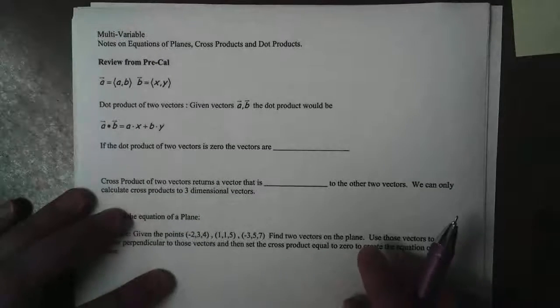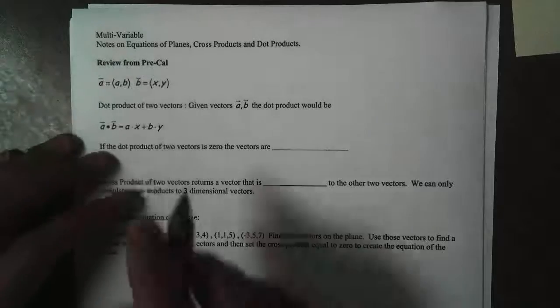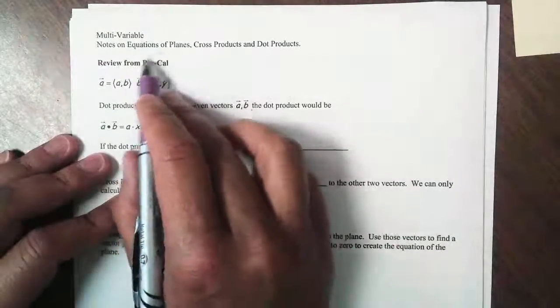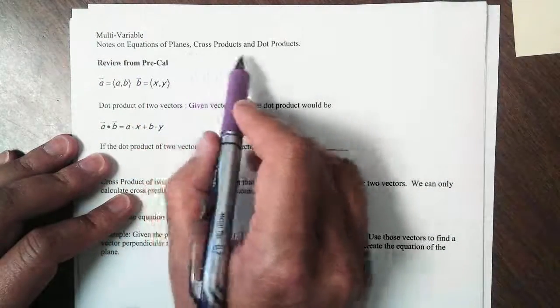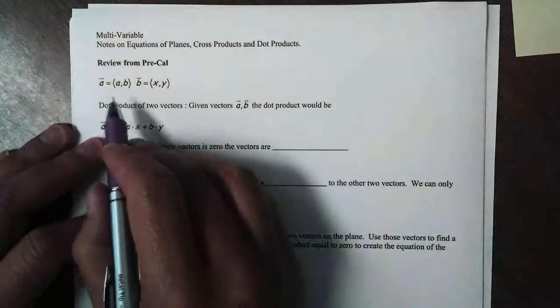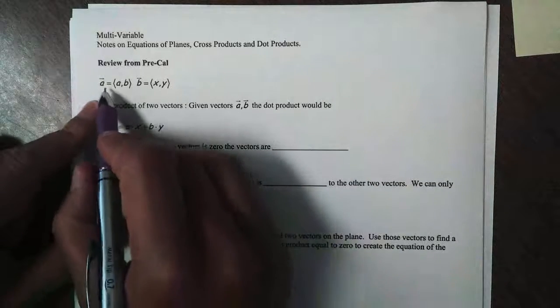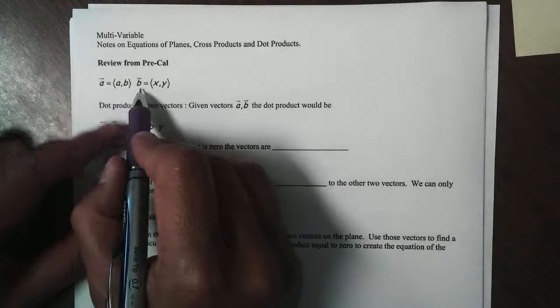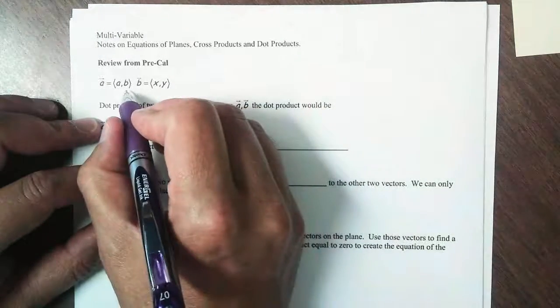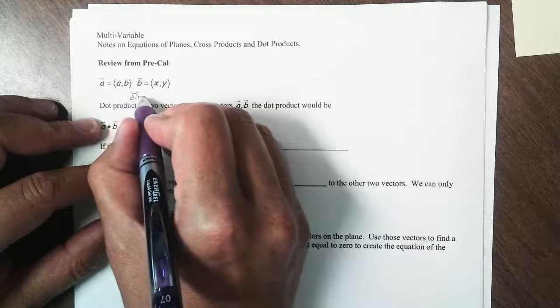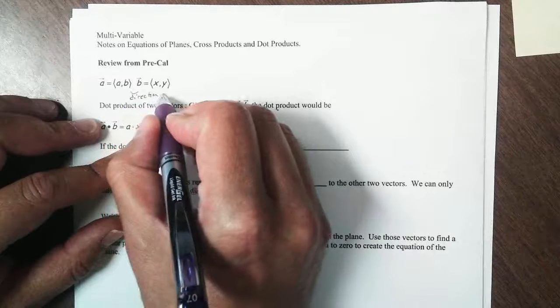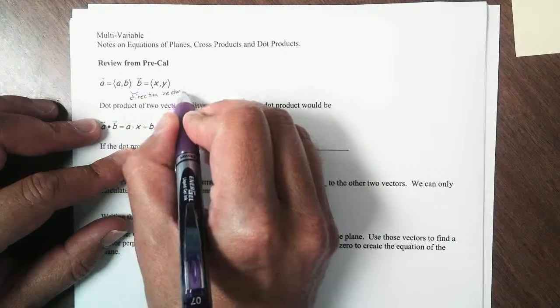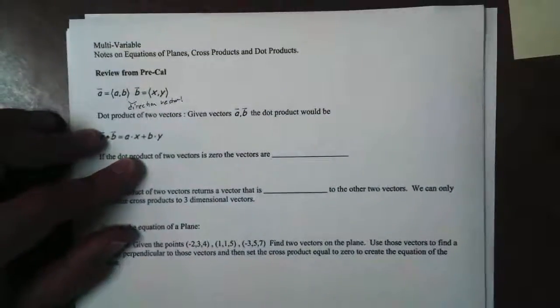Hello, welcome back. So let's continue our review of vectors notes. We're talking about planes, cross products, and dot products, and we're going to review a little bit of pre-cal. In pre-cal, let's say we're given vector A as being ⟨a, b⟩ and vector B being ⟨x, y⟩. Remember, these are what we call direction vectors. That gives me the direction that the vectors are heading in.